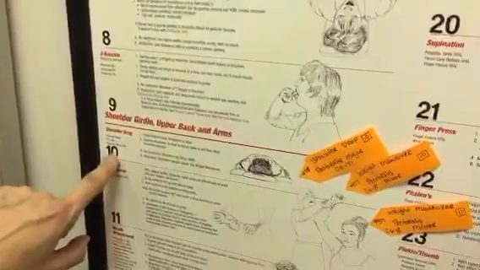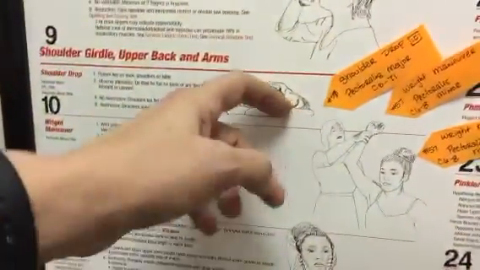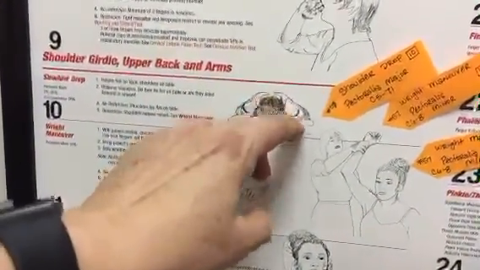Okay, so we're going to do the shoulder drop, and you can see here they're laying down. You're going to measure from the shoulder to the table.